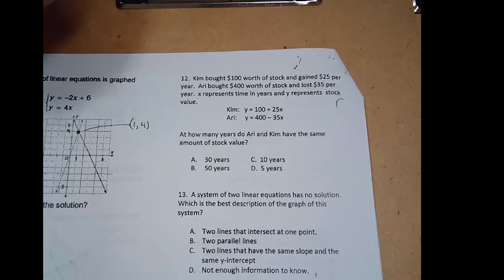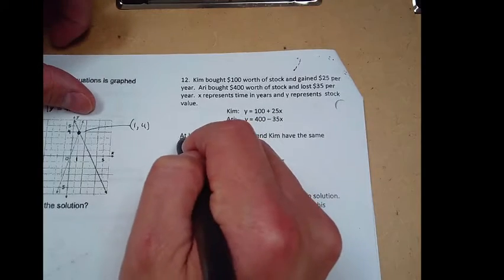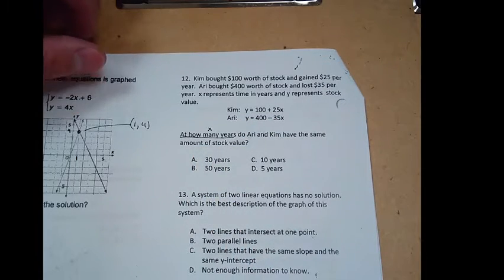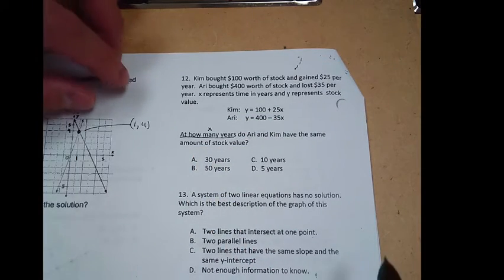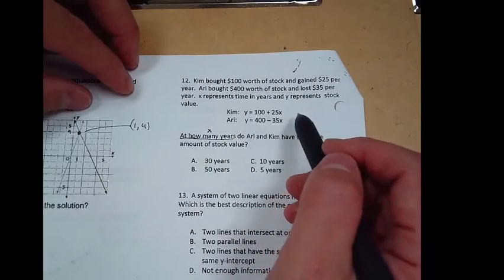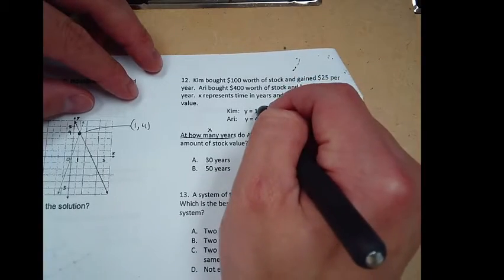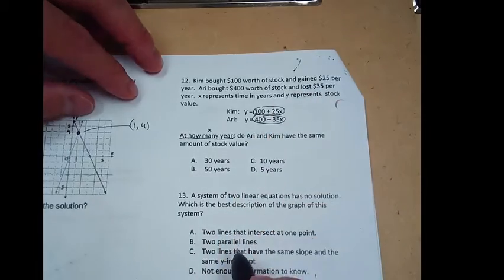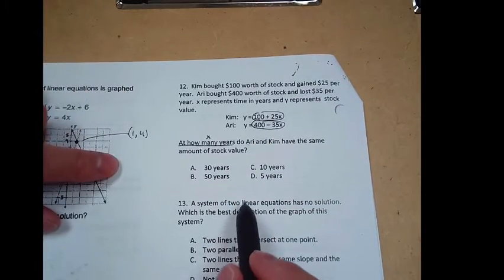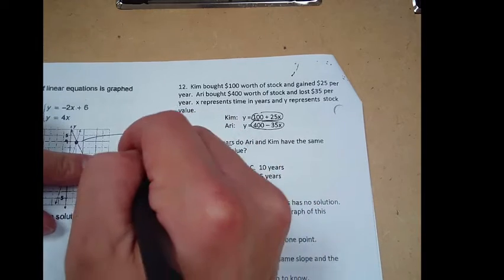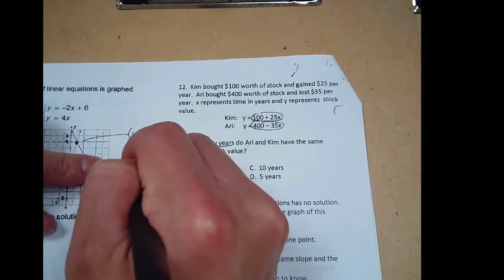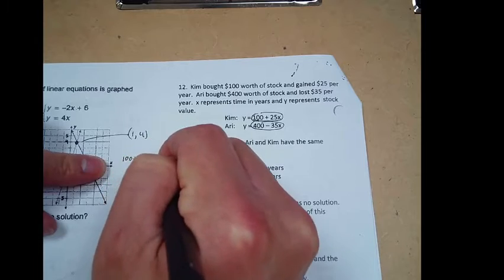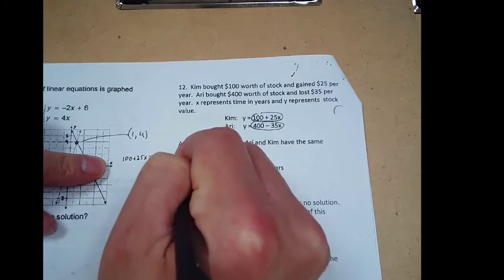It wants to know at how many years, so it wants x. What we're going to do is set both these equations equal to each other because they both equal y. So I'm going to circle these, and do it on the side here. I'm going to set 100 plus 25x equal to 400 minus 35x.